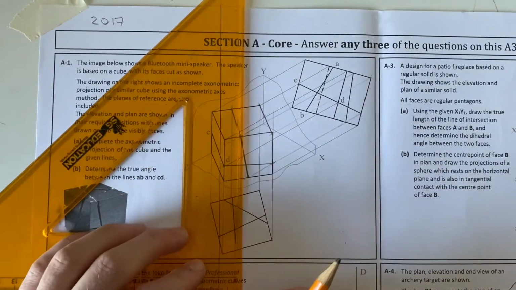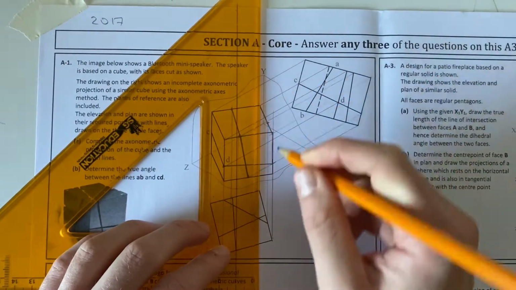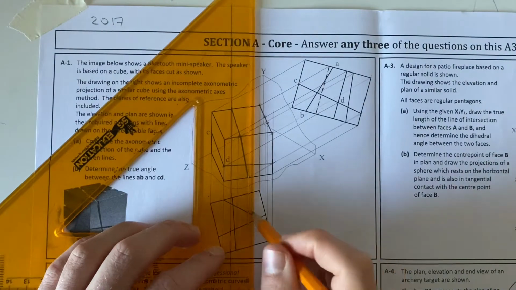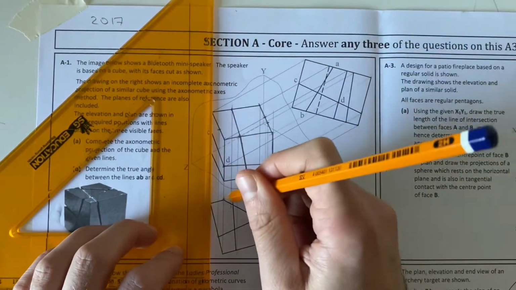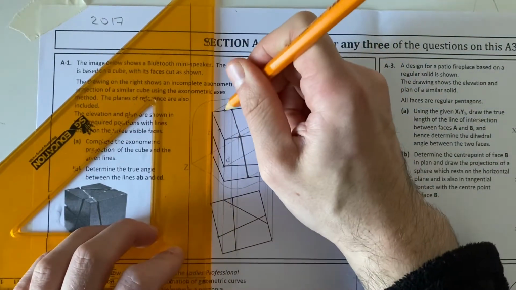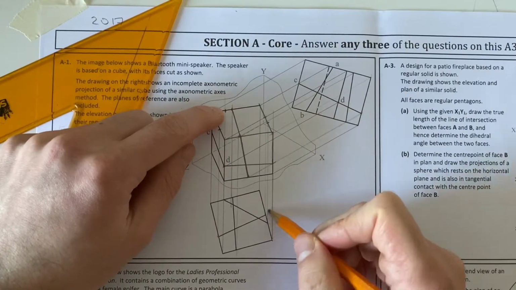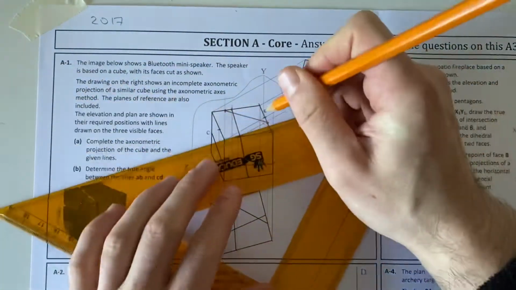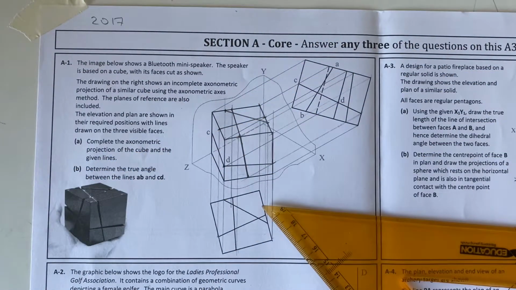So same idea again. I'll take up the two ends here. So that gives me that point there, and that point there. And the front one connects to here, and the back one connects to there. So I can see this point connects to that point. And then finally, these two connect as well. And that completes the top surface.